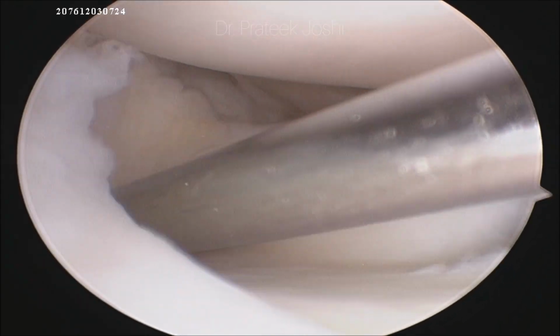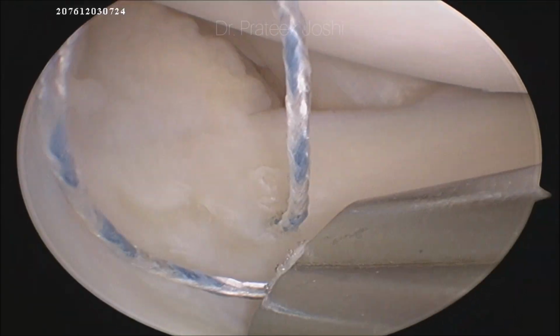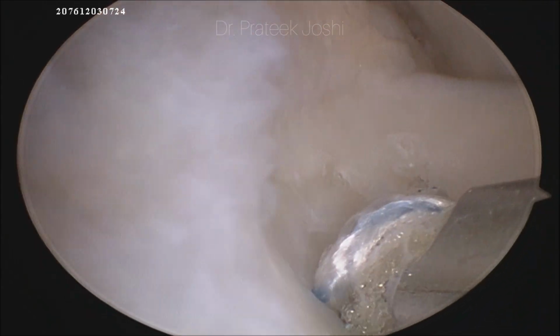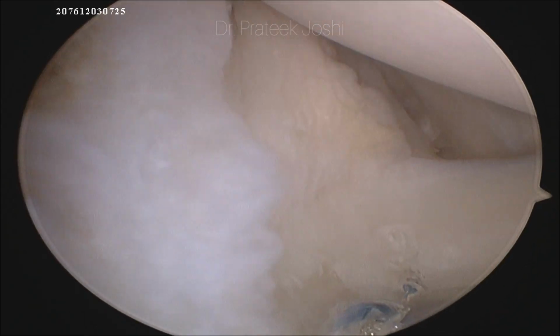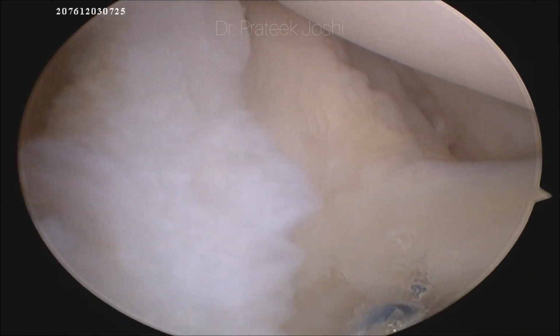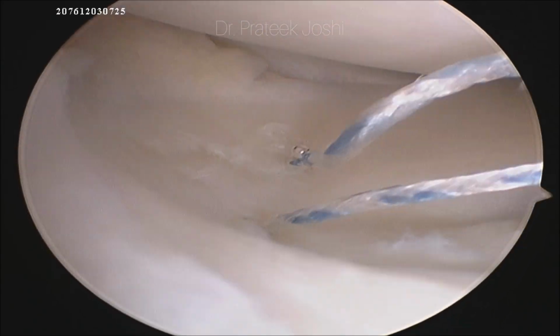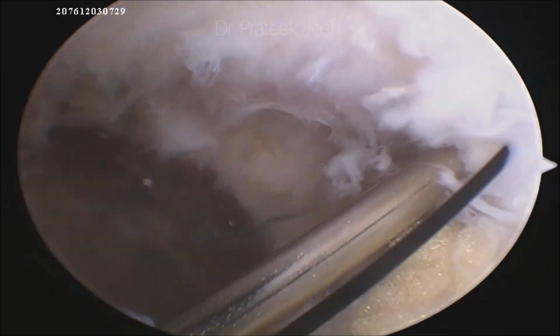And now I am going to use inside out device for the stitch which we are going to pass through the body portion of the lateral meniscus. So as you can see, I have introduced the cannula for inside out suture device, and I have passed the needle through the meniscus tissue. My assistant is going to pull out the needle from outside, and then I am going to introduce the cannula again and pass the second suture through the meniscus tissue.